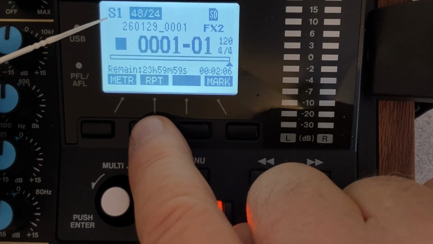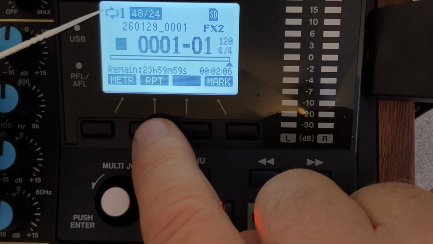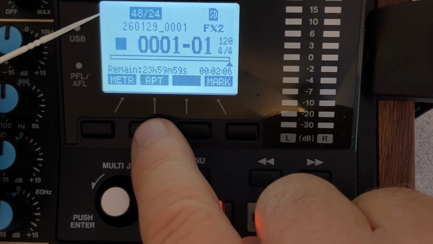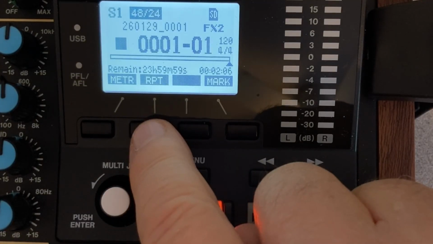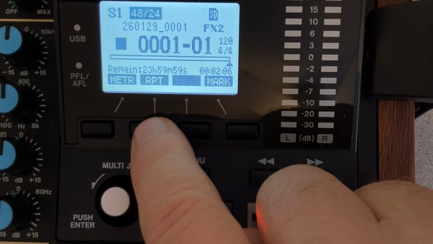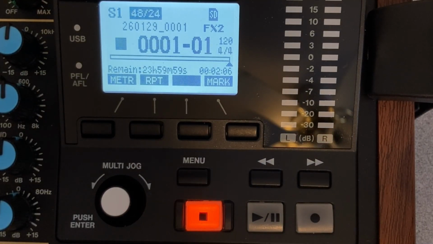S1, and then you can see there's a different icon up here that tells you what it's going to repeat, and then off. So S1, I have to look in the manual. I forget. Let me just pause a second and we'll check this out. I don't want to give you wrong information.